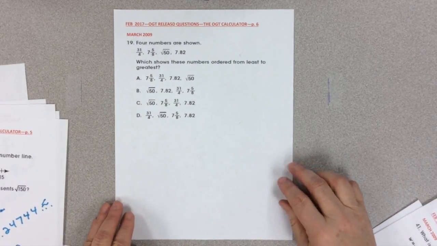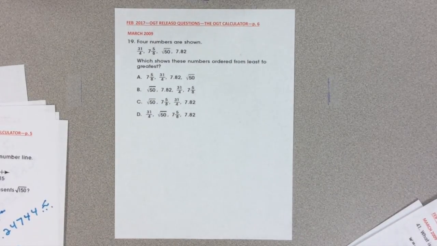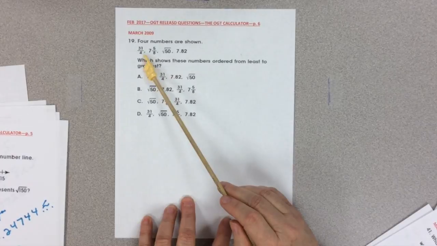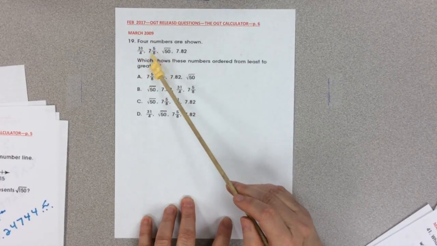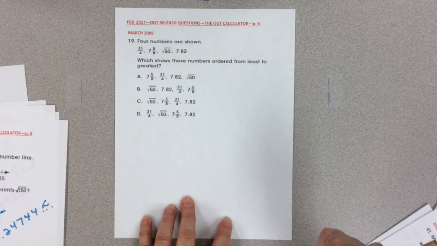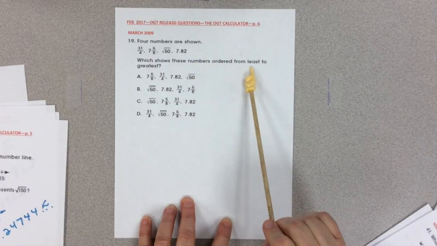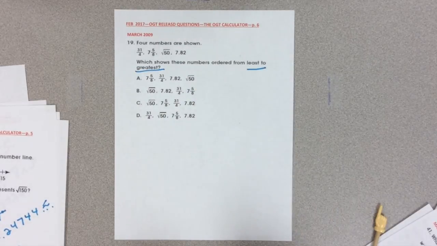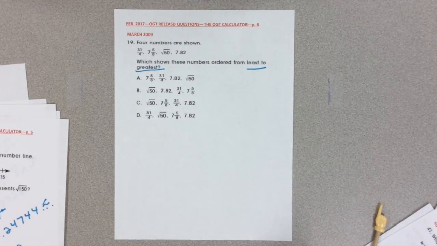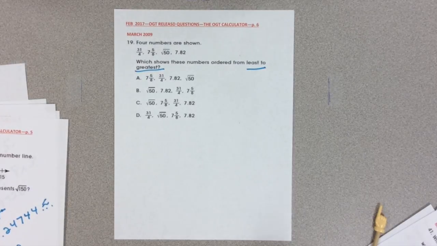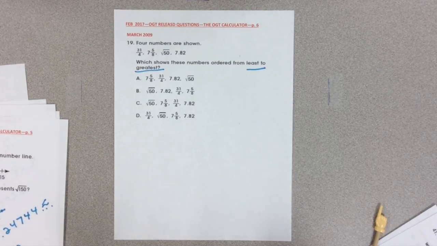Here's our chance to practice changing fractions into decimals or square roots into decimals, whichever. It gives us four numbers: 31/4, 7 5/8, the square root of 50, and 7.82, and asks which shows these numbers ordered from least to greatest. Do make sure you read the directions so you know that you're going least to greatest. Most people prefer changing things to decimals because those are easy to order. So I think this is another good spot for you to write some things down.